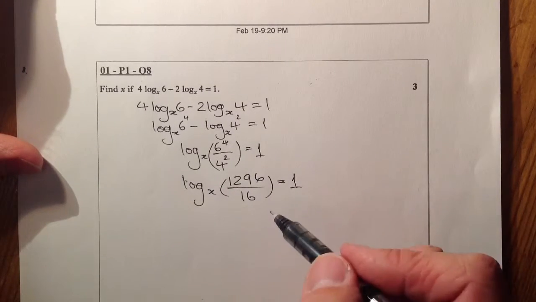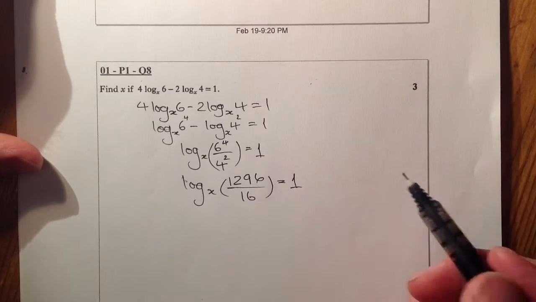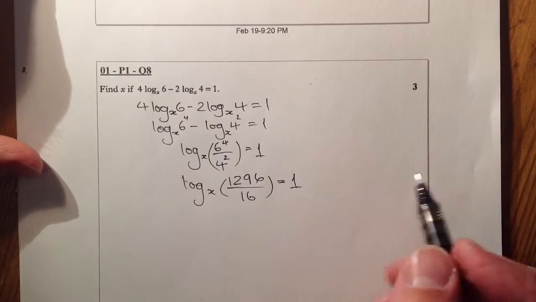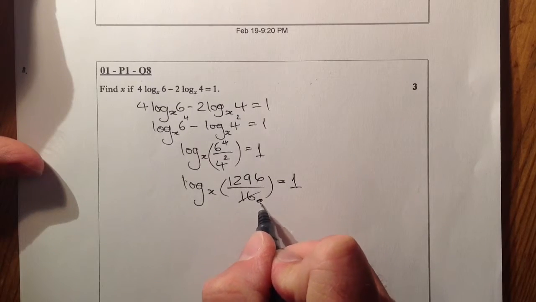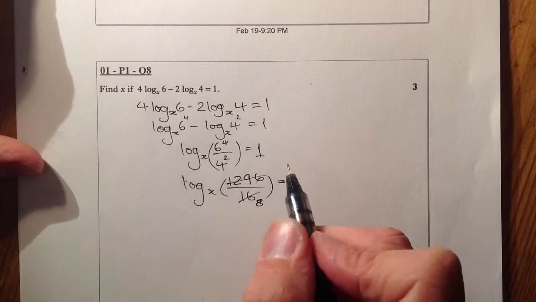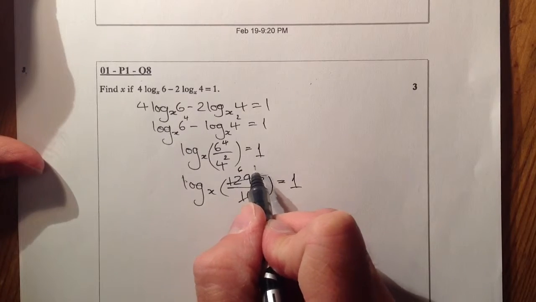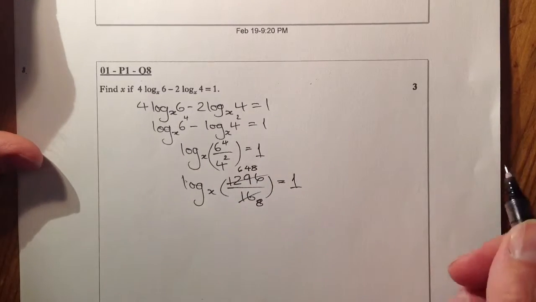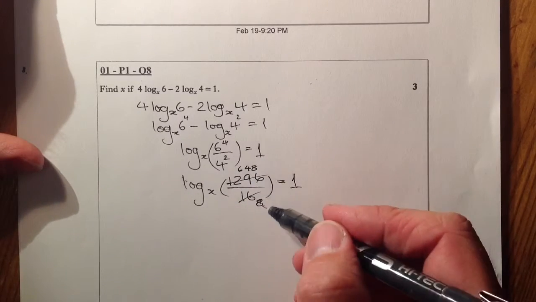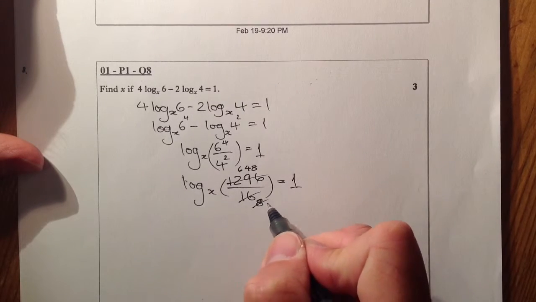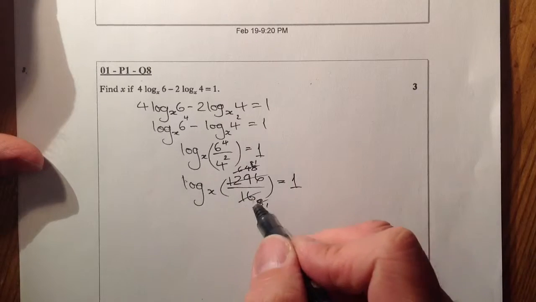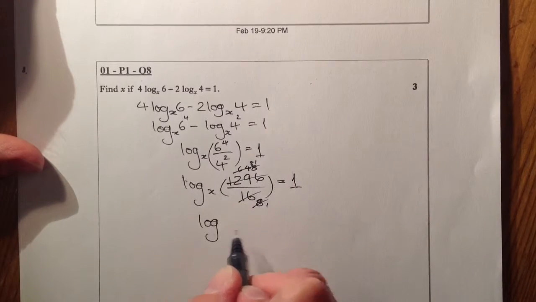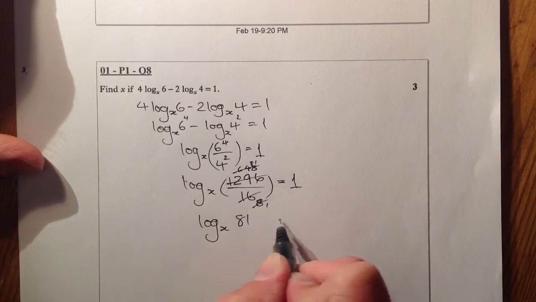Right, so now I'll simplify this down a bit. Let's divide top and bottom by 2 first of all, and see what that works out. So I've got 8 there. Half of that would give me 648, and the numbers work quite well. So 16 will just go 1, and into that will go 81. So that will give me log 81 to the base x.